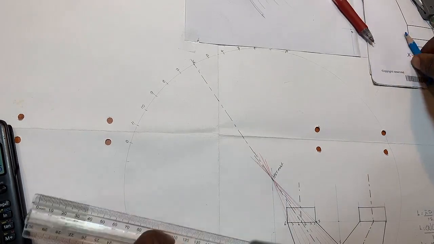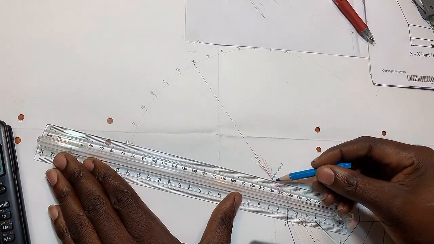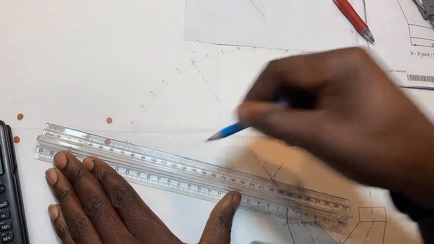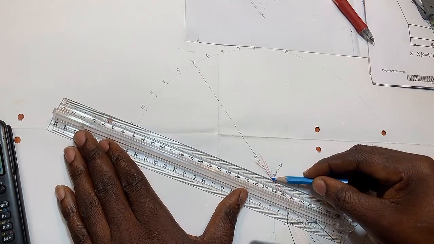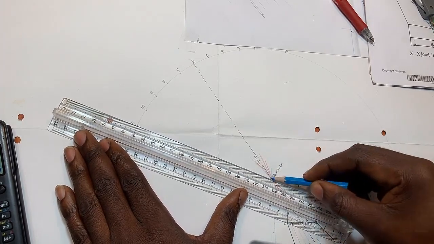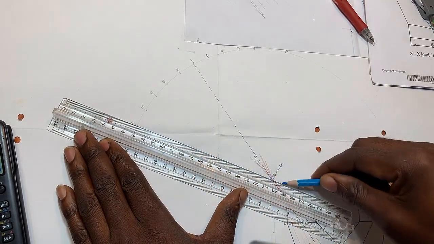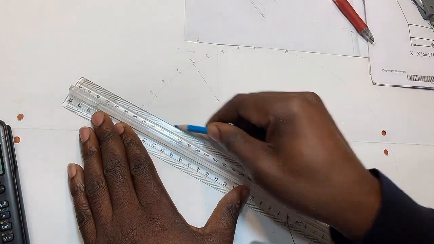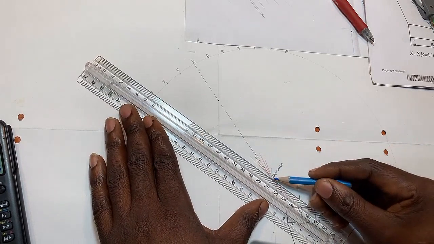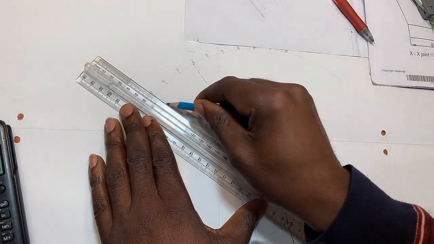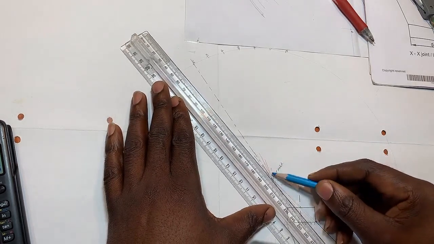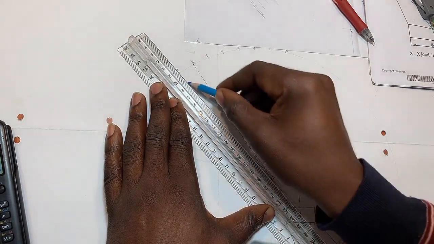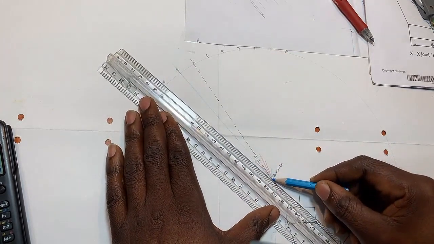So this one is not there. So now you take them to your apex point, faint your 0 there, your 11 to your apex point, then 9 to your apex point, 7 to your apex point, 8 to your apex point.